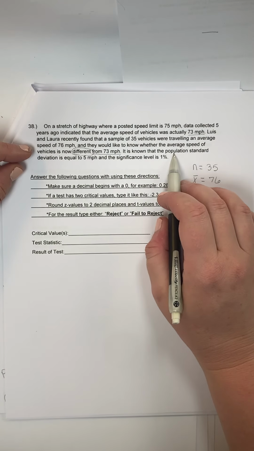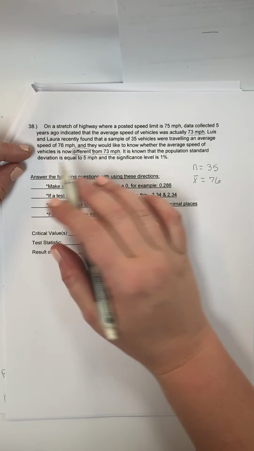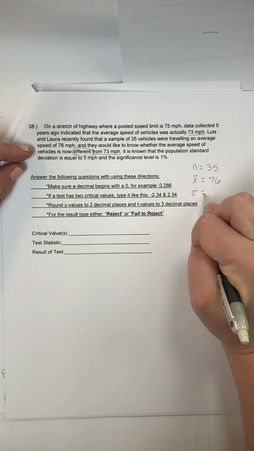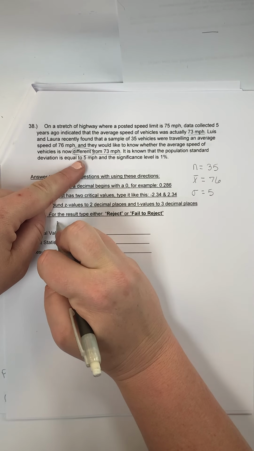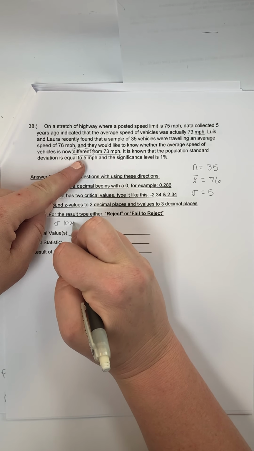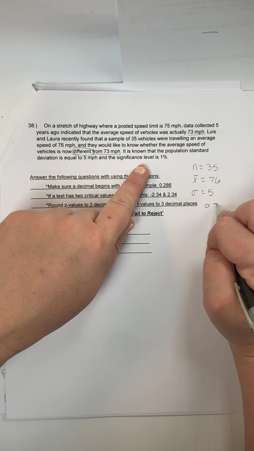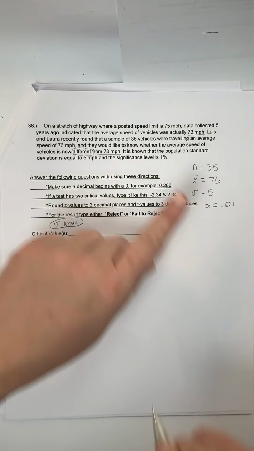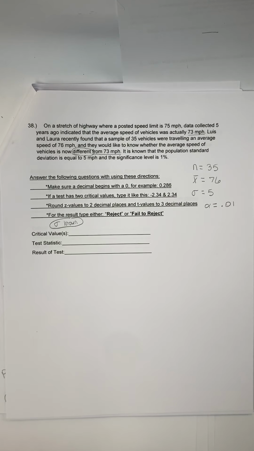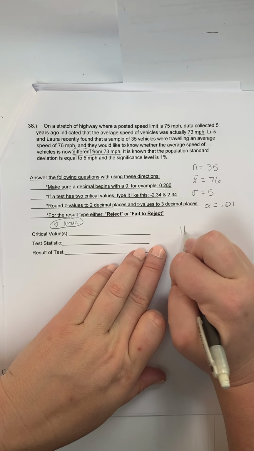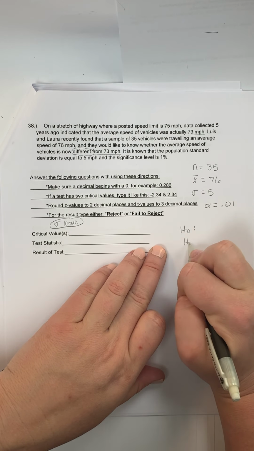It is known that the population standard deviation, that's sigma, is equal to 5. So sigma is known for this problem. The significance level is 1%. Don't forget to divide that by 100. It's 0.01. Okay, so here we go.